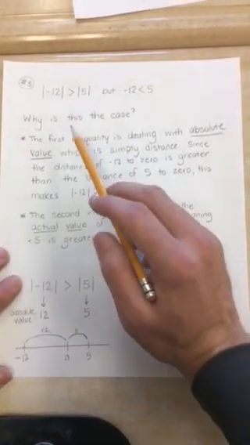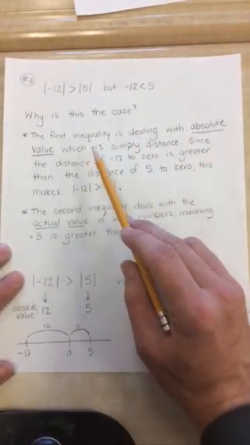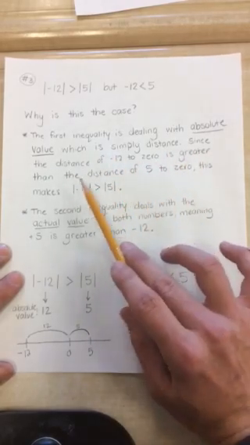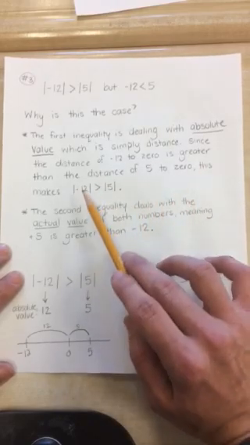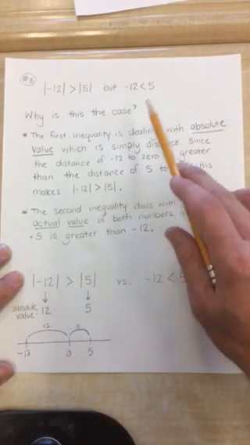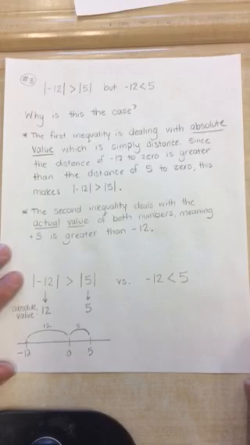So up here, we wrote a little explanation. The first inequality is dealing with absolute value, which is simply distance. Since the distance of negative 12 to 0 is greater than the distance of positive 5 to 0, this is why we write the absolute value of negative 12 is greater than 5. The second inequality is simply talking about real value, just actual numeric value.